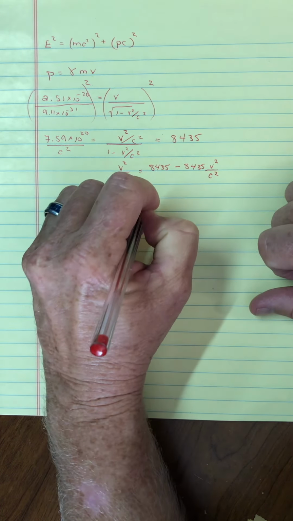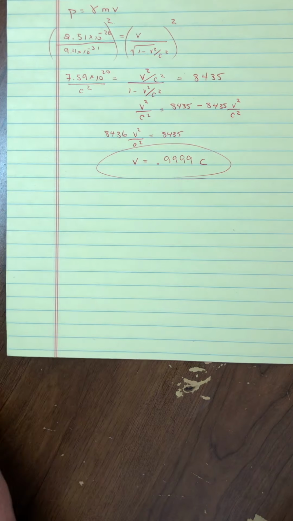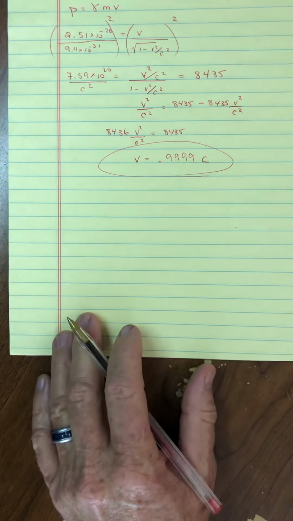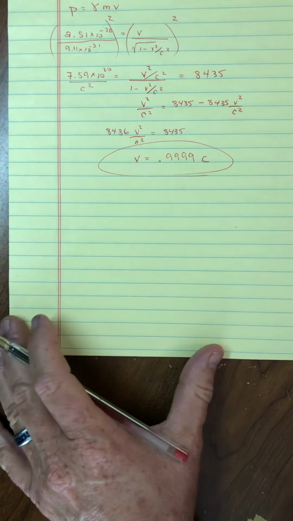0.9999. And I'm not sure I carried enough significant figures to make that valid, so I'll just say 4 nines c. So, again, hopefully, without question, we are looking at an enormous speed here, which answers the question again, that this would have to be relativistic. It has to be greater than 10% the speed of light. But again, I think we've already proven that. We didn't have to go that far.